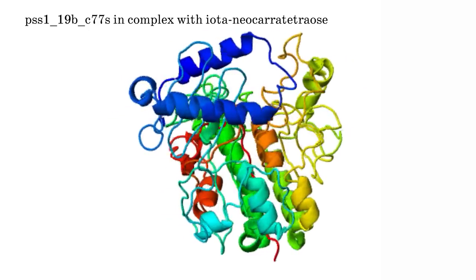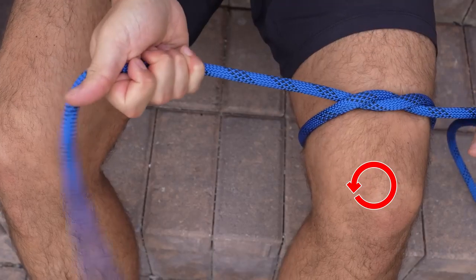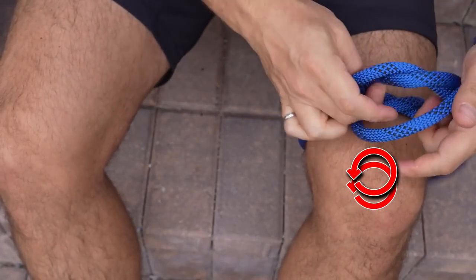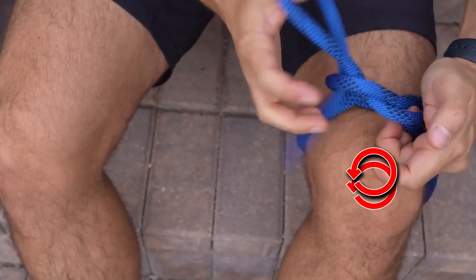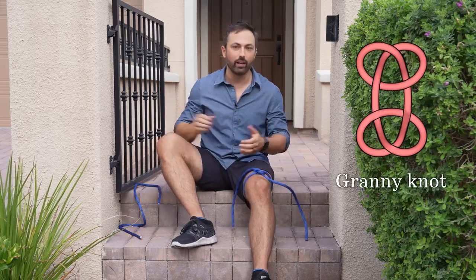When it comes to your shoelaces, both of the common ways to tie the knot are composed of 2 trefoils on top of each other. I'm gonna tie some rope around my leg to make this easier to see. When you go counterclockwise around the loop, well then you form 2 identical trefoils on top of each other. This is also known as a granny knot.